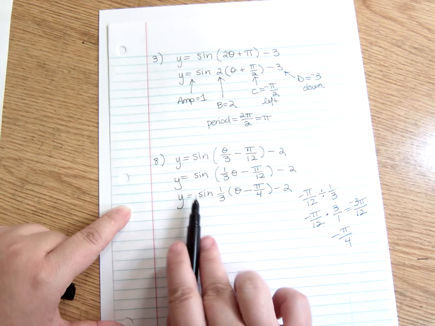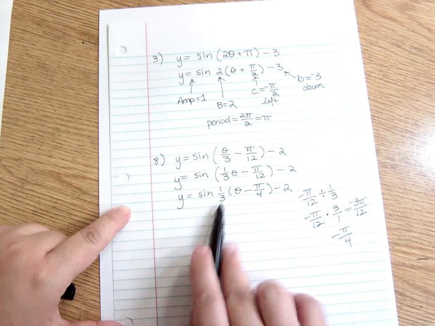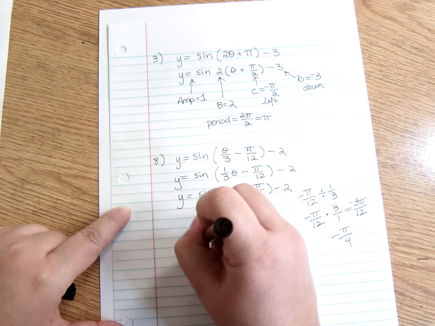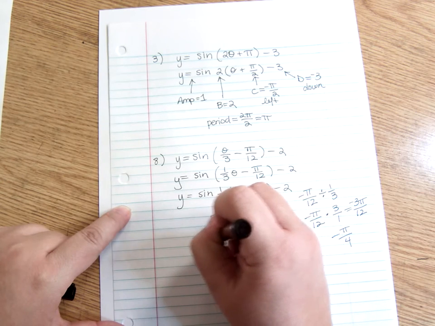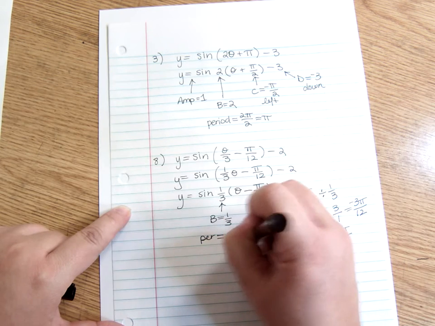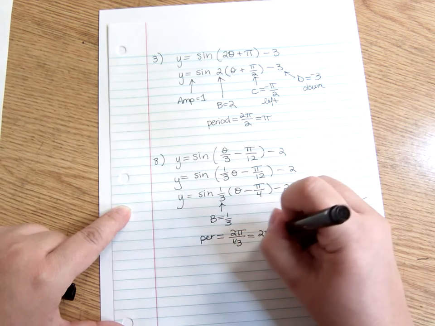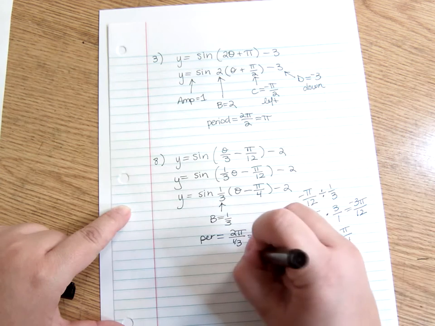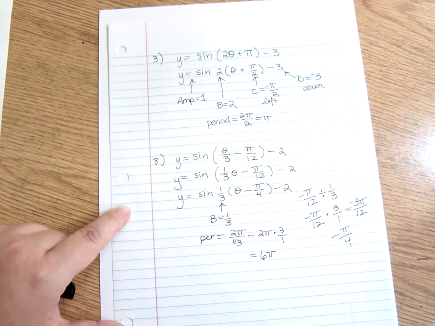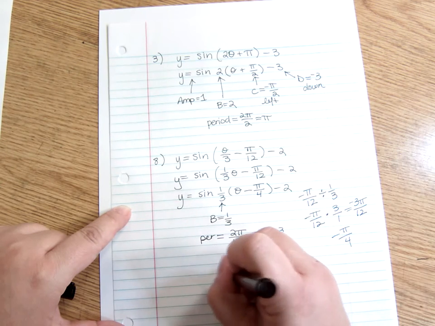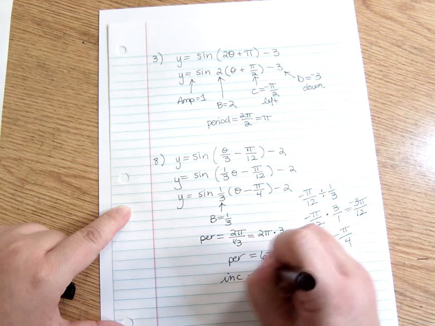So now my amplitude is 1. B is 1/3. So if B is 1/3, that means the period is 2 pi divided by 1/3, which means 2 pi times 3 over 1. Remember, when we divide by a fraction, we flip it and multiply. So the period is 6 pi. That means when we do our increments, we're going to be doing 6 pi divided into 4 pieces.